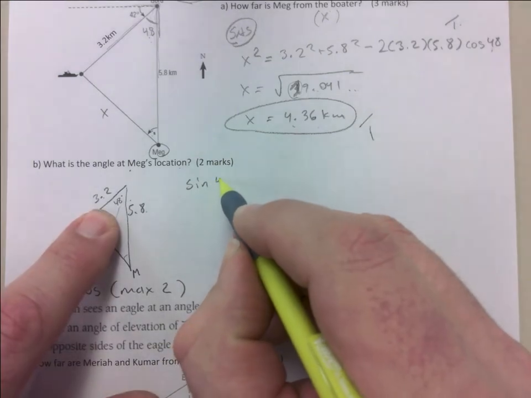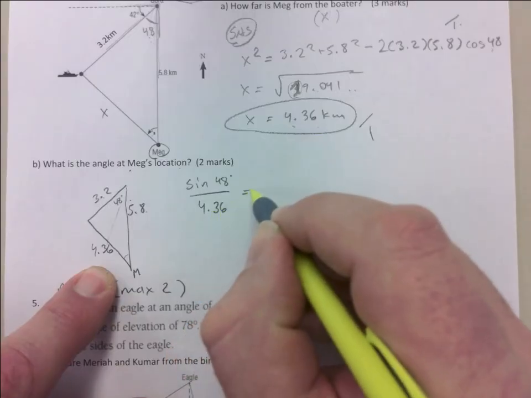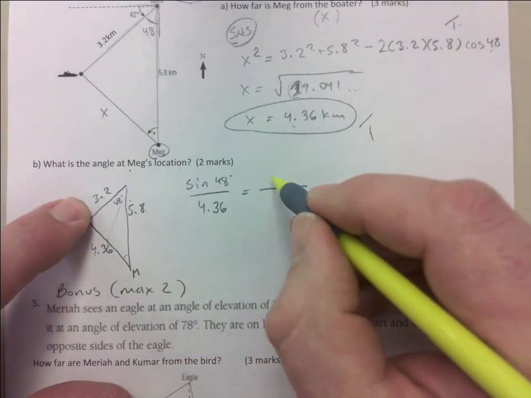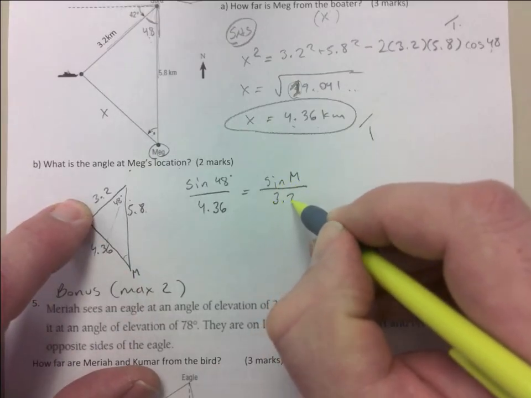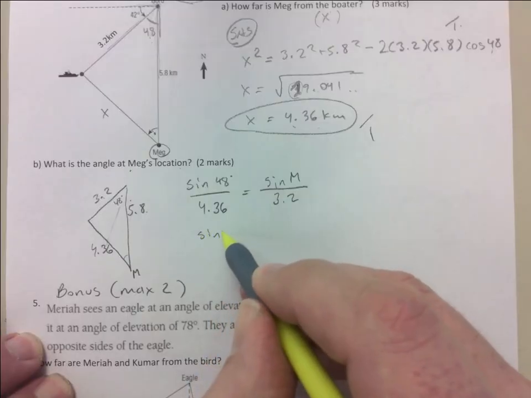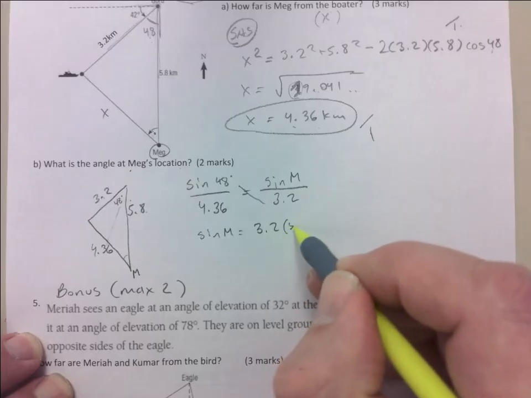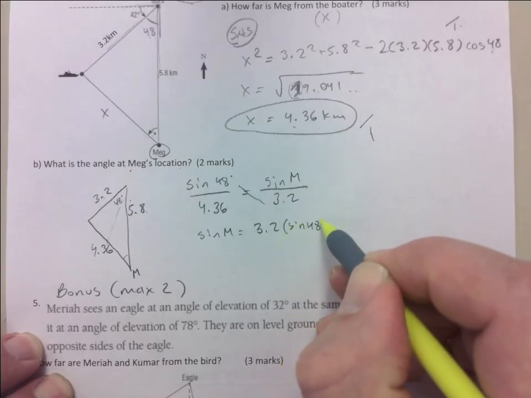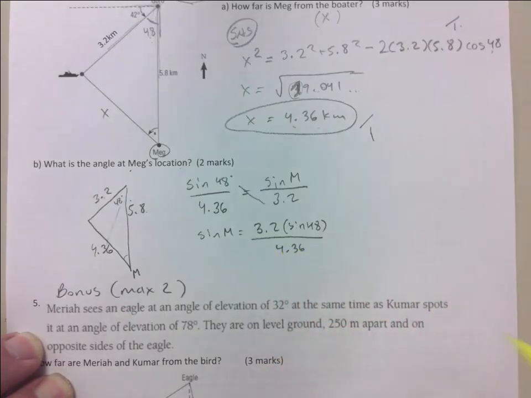So sine of 48 over 4.36. And this would be sine M over 3.2. You've got to be careful here. This 3.2, right? We cross multiply, and divide by 4.36.